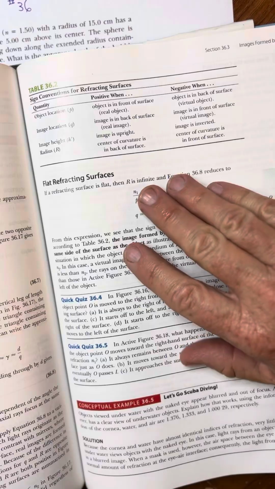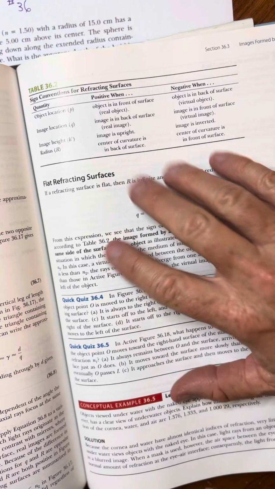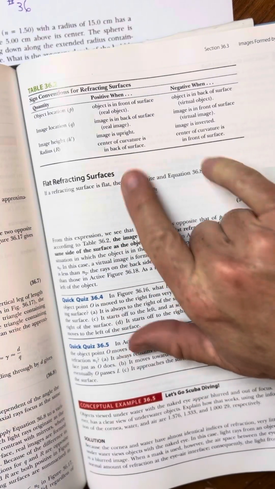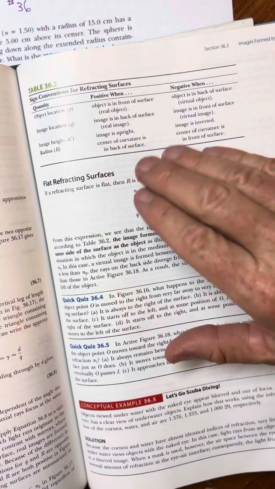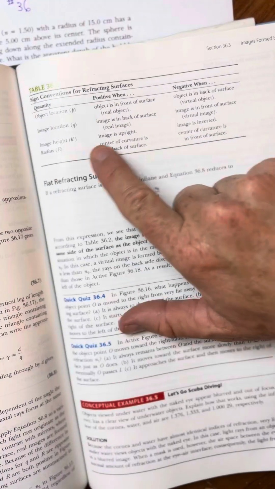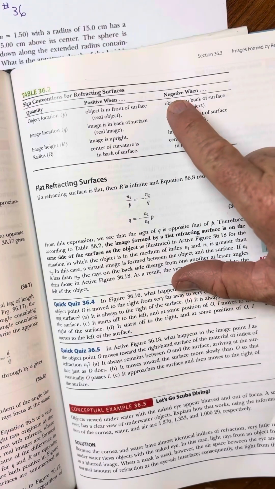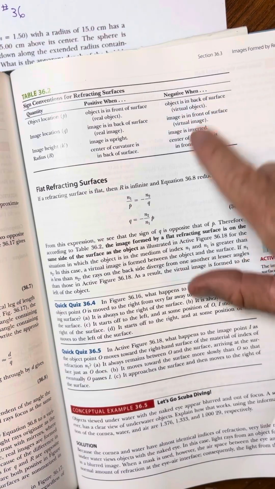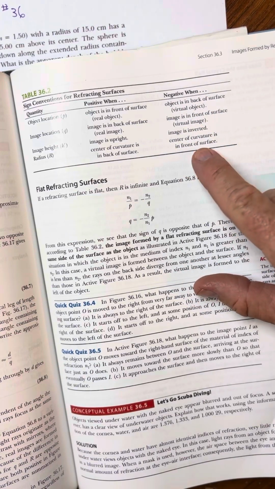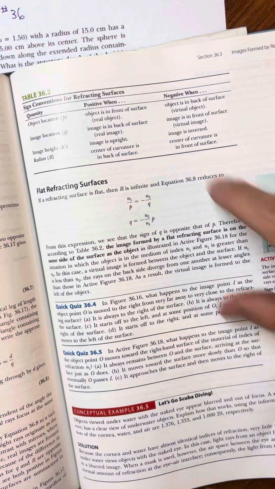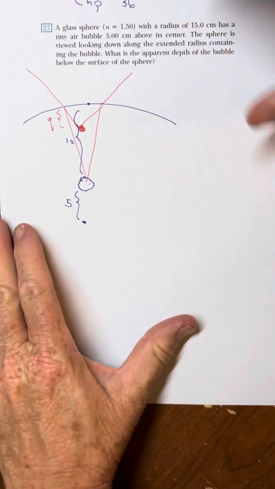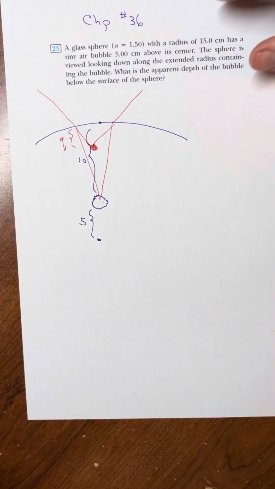That's not needed for this problem, and that's a much lengthier discussion that is covered in other problems. But as I read this here, R is going to be a negative number, negative when the center of curvature is in front of the surface, so as it is heading towards it. All right. So in our case, that's what we have.